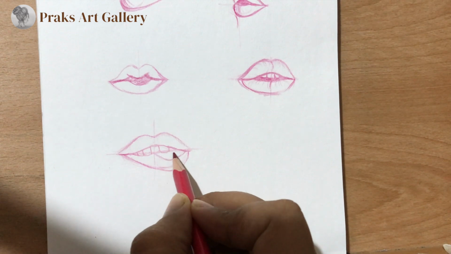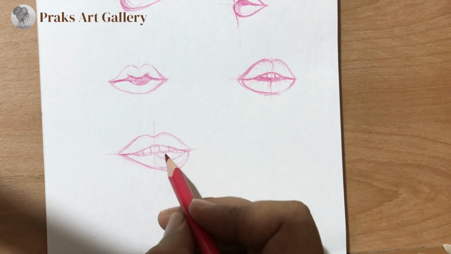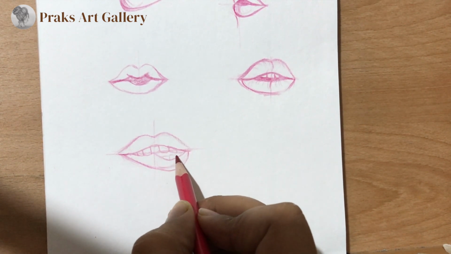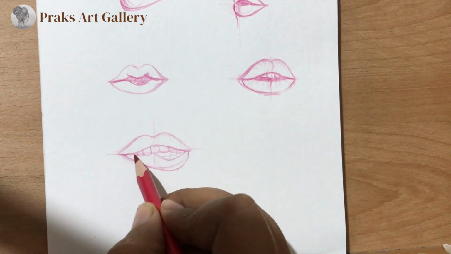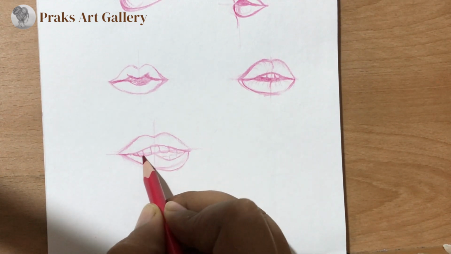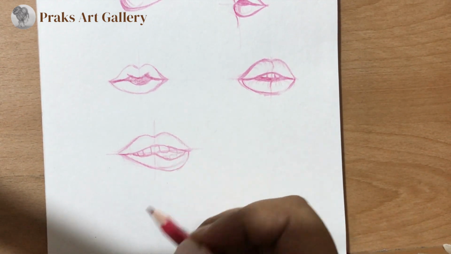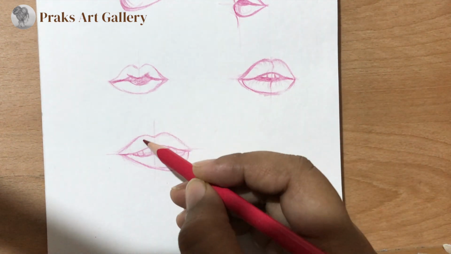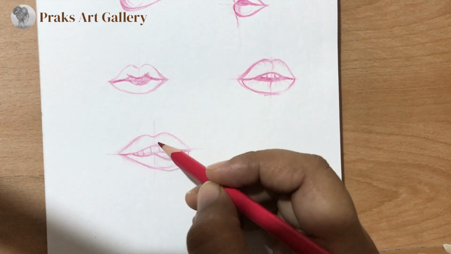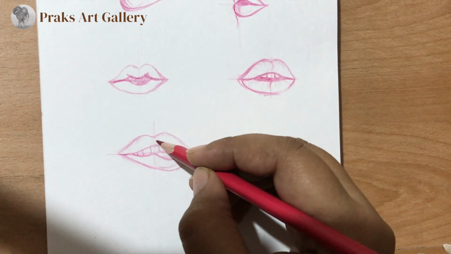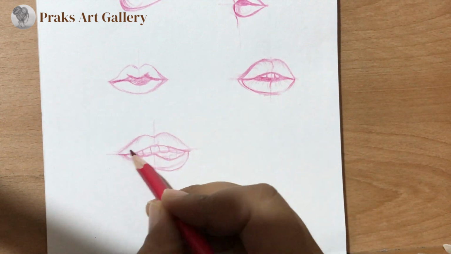So if you are looking for portrait drawing and trying to improve on that, then definitely these videos are going to be helpful, because outline is something which is very important in portrait drawing. After that the shading and the other parts come, right? But if your outline itself is not correct, you won't be able to draw. So this is really going to be helpful.